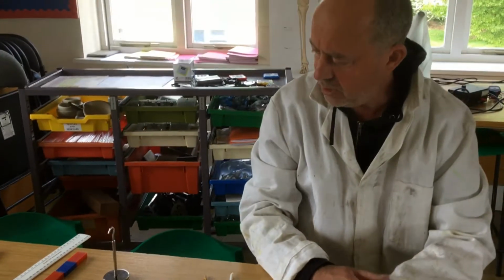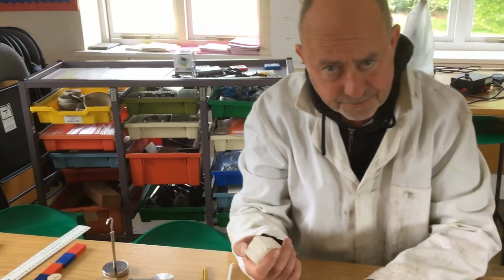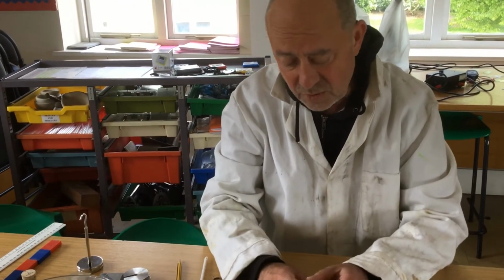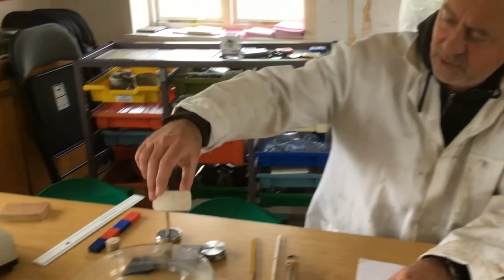Okay then, let's try something else. This is a block of wax. Now, do you think the downforce will be stronger? The upthrust force will be stronger, or do you think it will balance? Let's have a look.